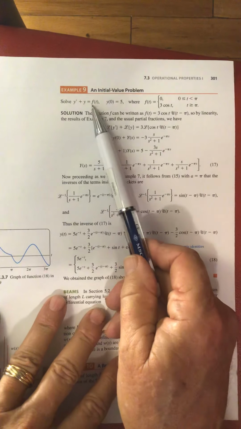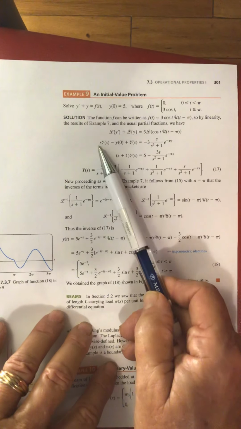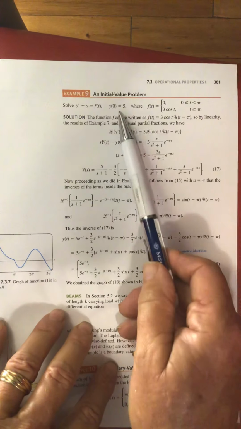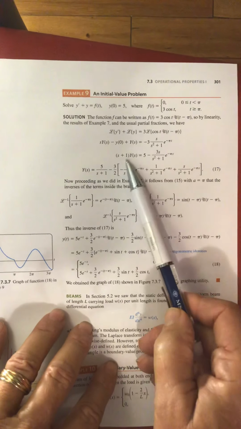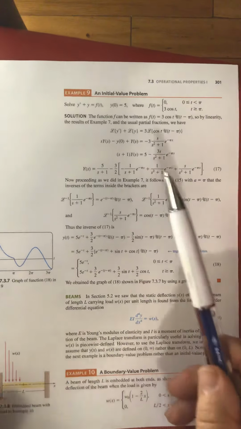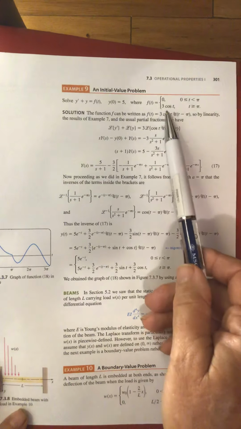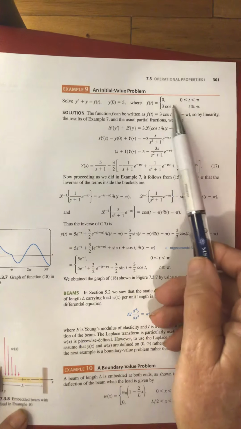Y prime plus y equals f of t. So the Laplace of y prime is y, a function of s, minus y of 0, and they tell me that y of 0 is 5. So I have that result. And then I have the Laplace of y, y of s, and then I have this step function, right?